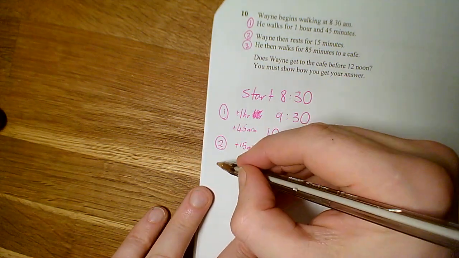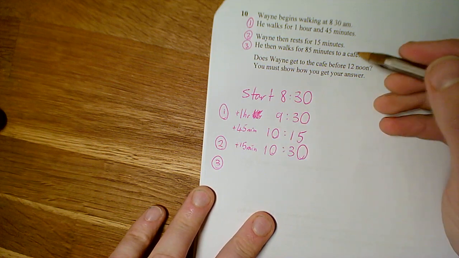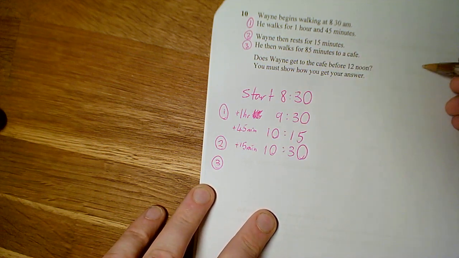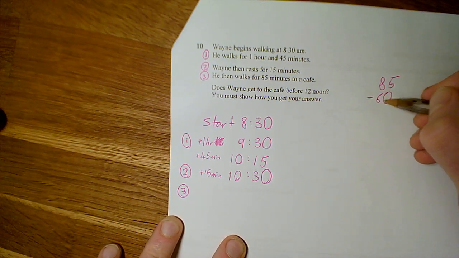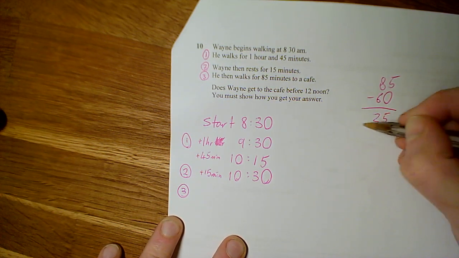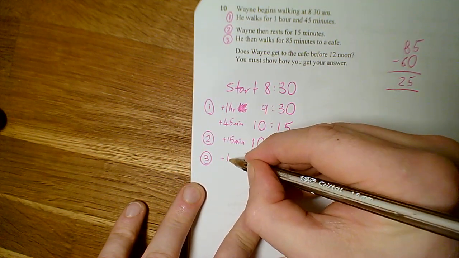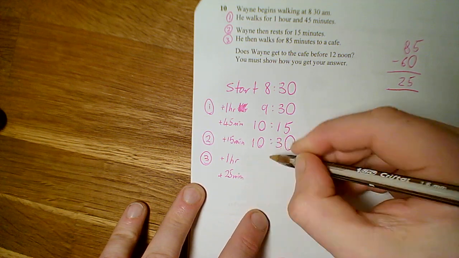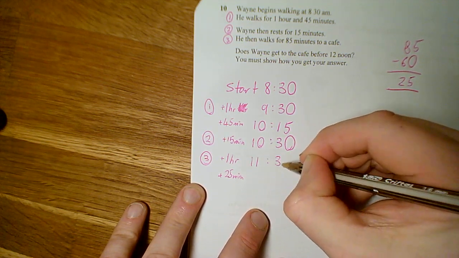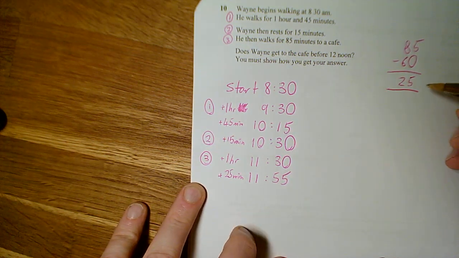Stage 3, and then walks for 85 minutes to get to a cafe. Well, 85 minutes. That doesn't give it me in hours, so 1 hour would be 60 minutes, so it's an hour and 25 minutes. So I'm going to do the same again. I'm going to add 1 hour, then I'm going to add 25 minutes. So 1 hour takes me to 11:30, 25 minutes takes me to 11:55.